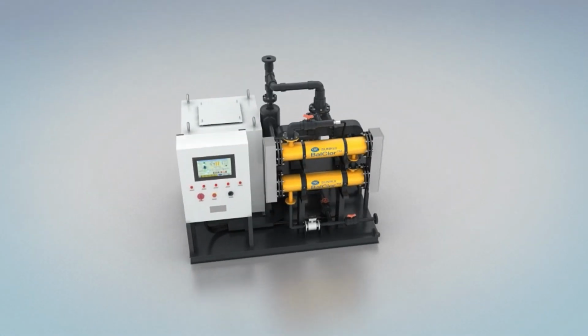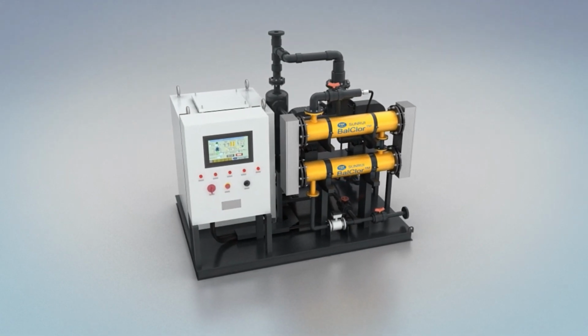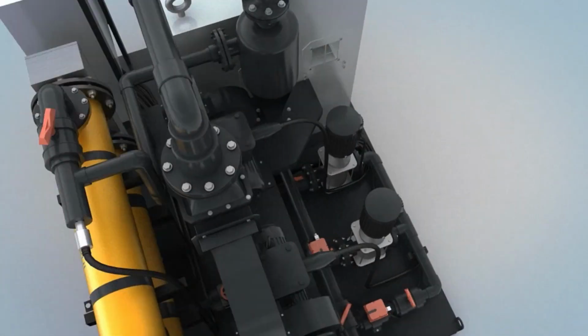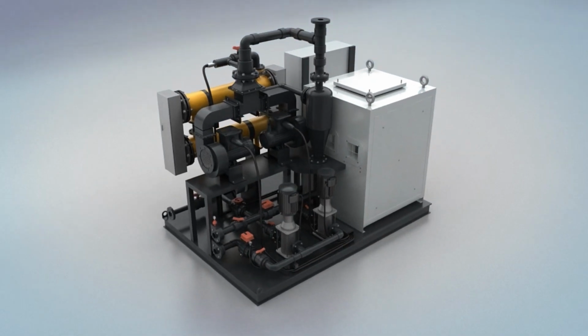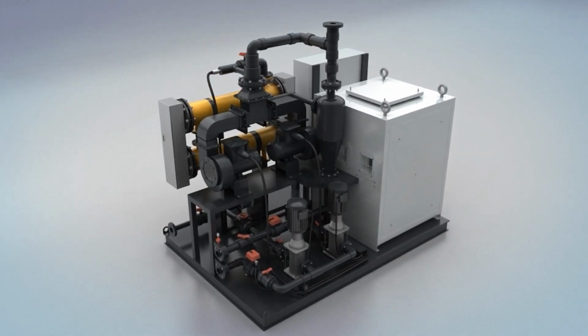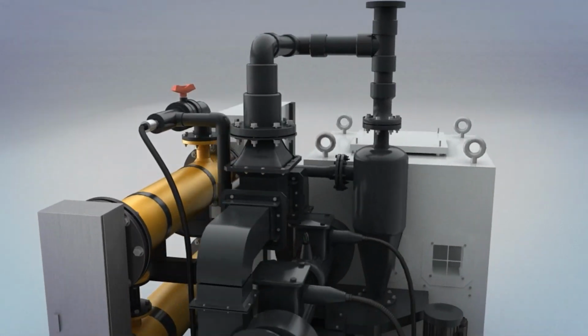The core component of the electrolysis unit is a tubular plate type electrolytic cell, which is reliable with mature technology, high efficiency with low power consumption, and requires small installation space.